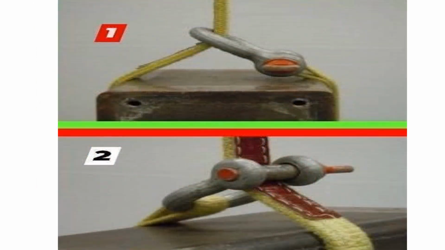You see the eye area of the web sling. This one is correct. When using the eye area, the open area, we have to put the D shackle or bow shackle bolt in here. Don't put it like this, it is not safe. So the first image is good, the second image is wrong.